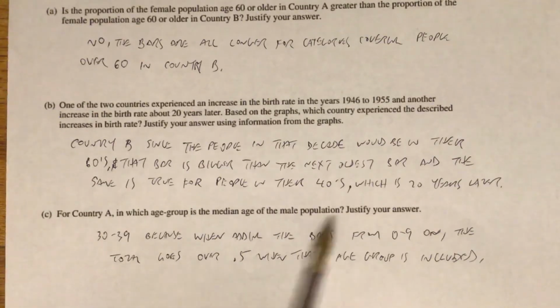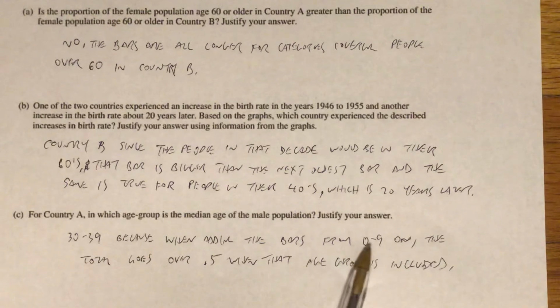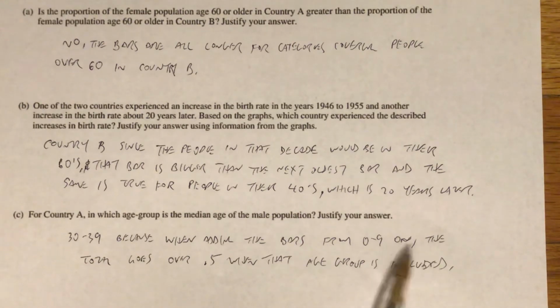So you need to describe what you did. So I basically said, what is the age range that has the median? It's the people in their 30s, people from 30 to 39. Because when I add the bars from 0 to 9 on upward, the total hits 0.5 and goes over that when I include that age group. Basically, if I'm in the 20s, I haven't reached it yet.